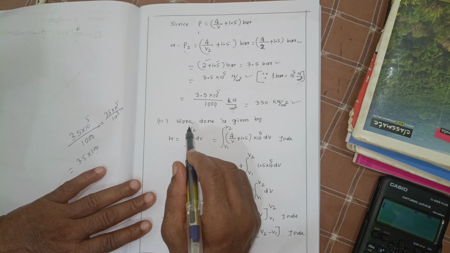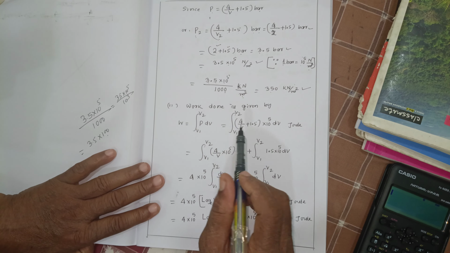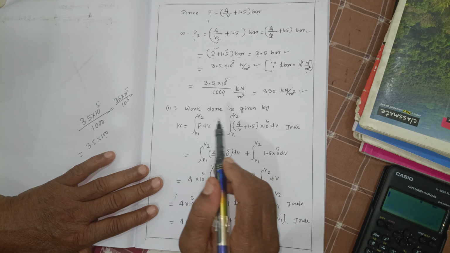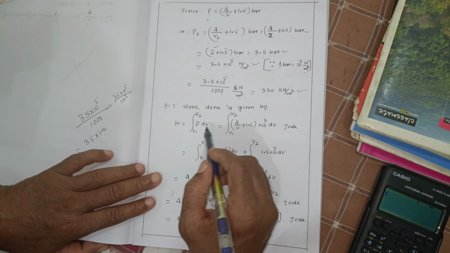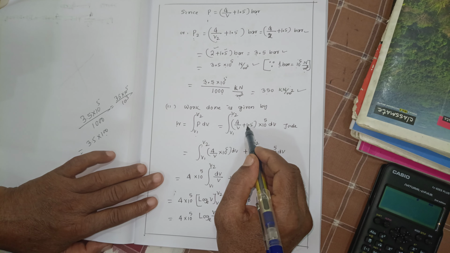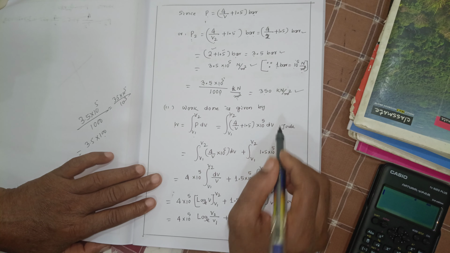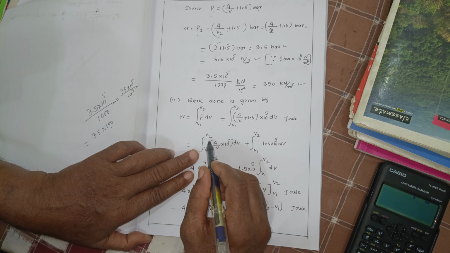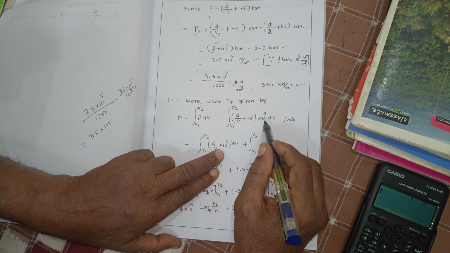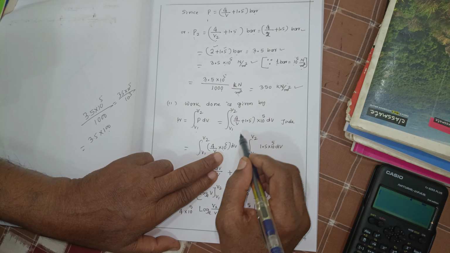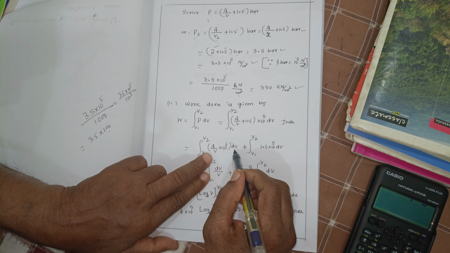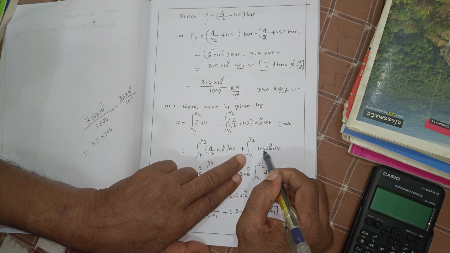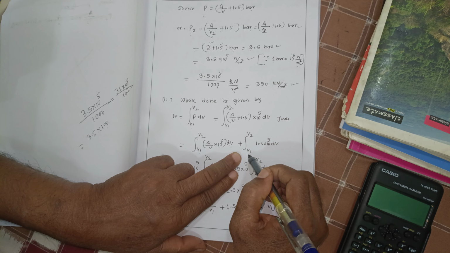Second one is work done. You know that work done is equal to integral of P dV with the limit V1 to V2. But I am writing P as 4 by V plus 1.5 into 10 to the 5, dV with the limit V1 to V2. Therefore, 4 by V into 10 to the 5 dV with the limit V1 to V2, plus 1.5 into 10 to the 5 dV with the limit V1 to V2.